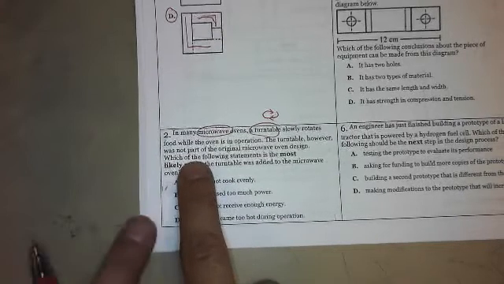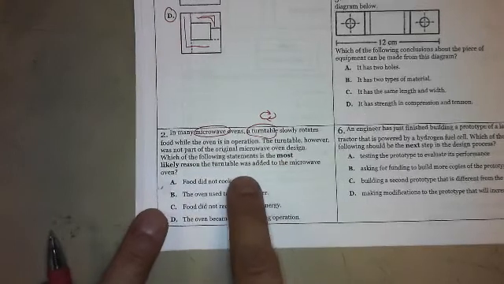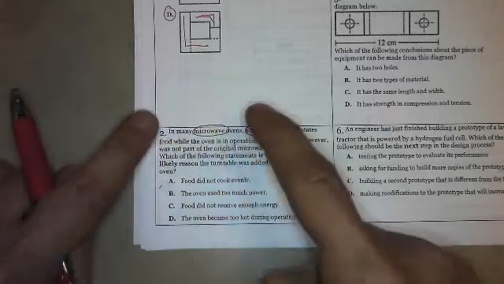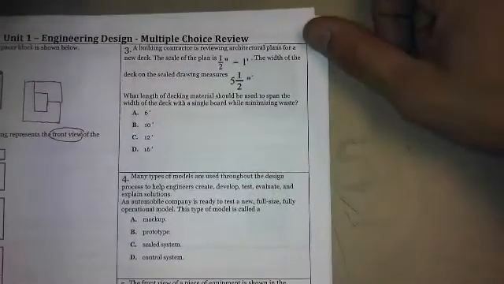In many microwave ovens, a turntable, so turn is to go around, slowly rotates food while the oven is in operation. The turntable, however, was not part of the original microwave design. Which of the following statements is most likely the reason the turntable is added to the microwave oven? The food in the microwave goes around and around to cook the food evenly. And here it says most likely. This is the number one reason for the food to turn.